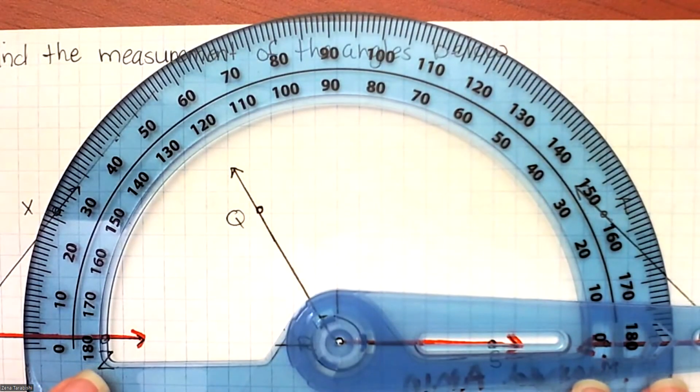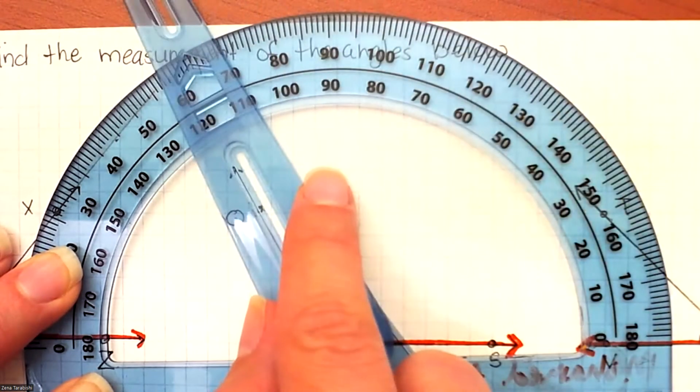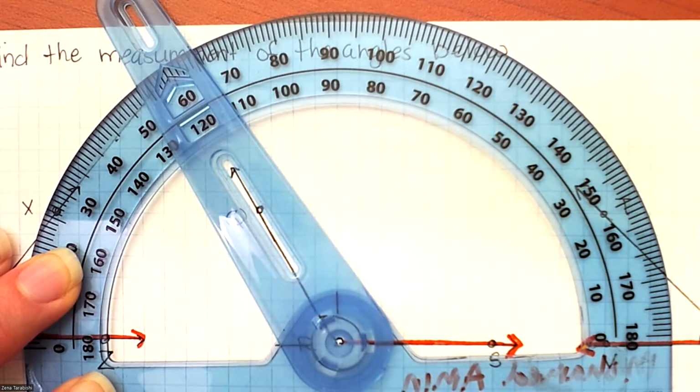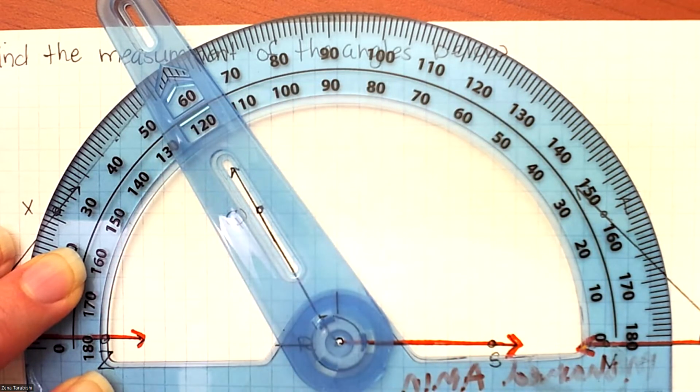I'm going to line it up again. Then I'm going to take my little swivel. And I see that this is pointing at 120. So that's telling me here, since I'm using the inside measurements, remember, because my ray over here pointing to 0 is pointing to the inside measurement, I'm going to use the inside measurement and trace it all the way around.